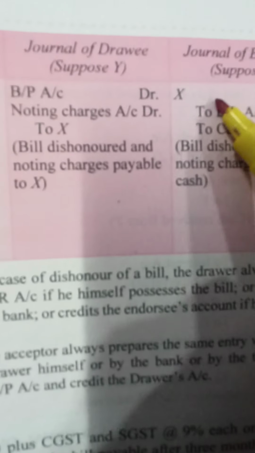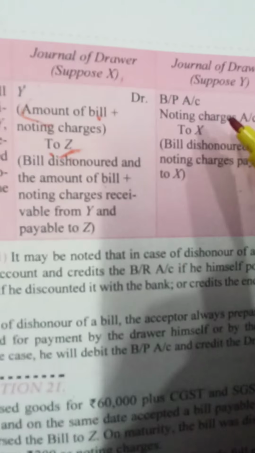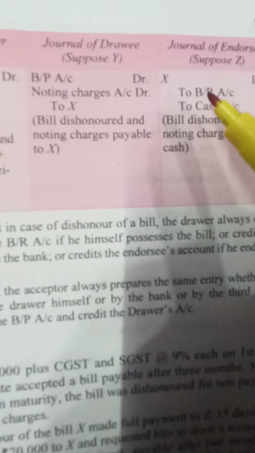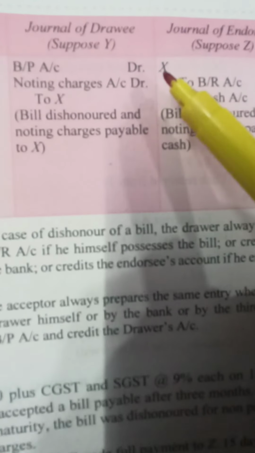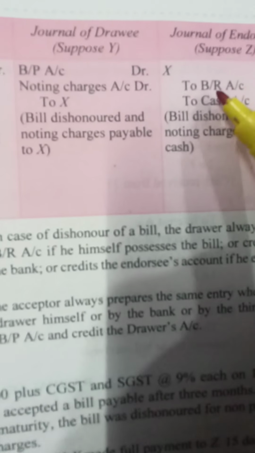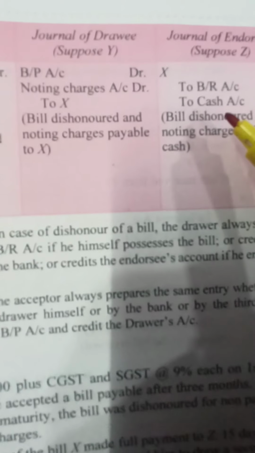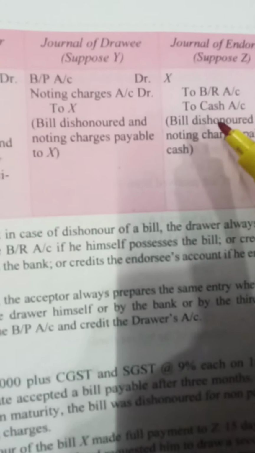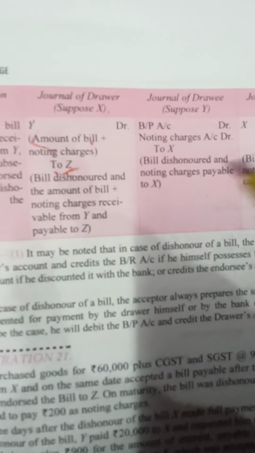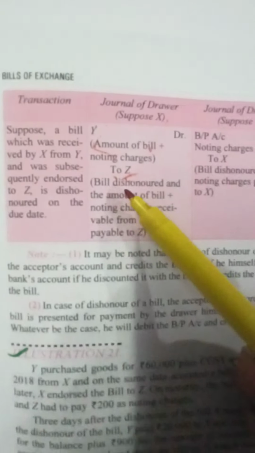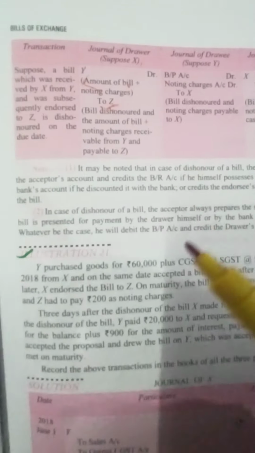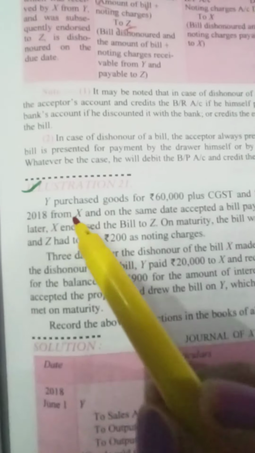Who gave X the bill? Y. So we debit Y. Who gave Z the bill? X. So we debit X, to BR, he is a retainee, to cash, this is the amount of noting charges. So X to BR to cash for the noting charges. This is the case when the bill is endorsed from X to Z and then it gets dishonored. Let us proceed with this illustration.